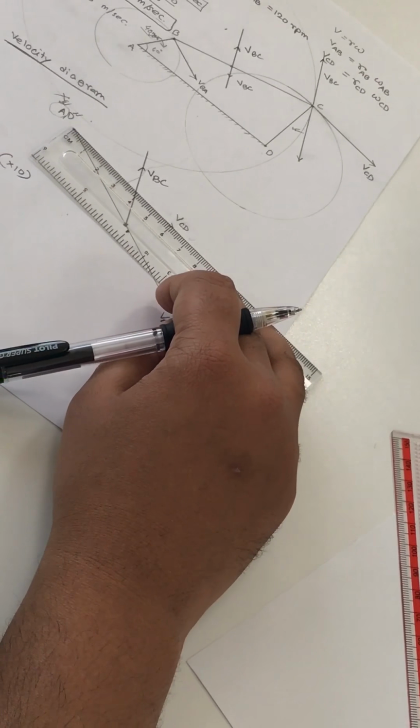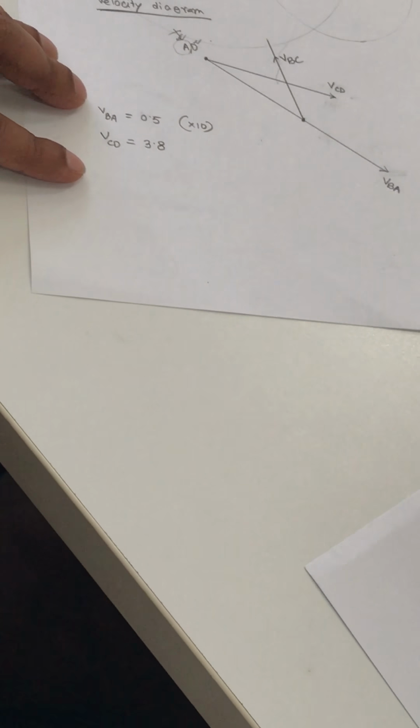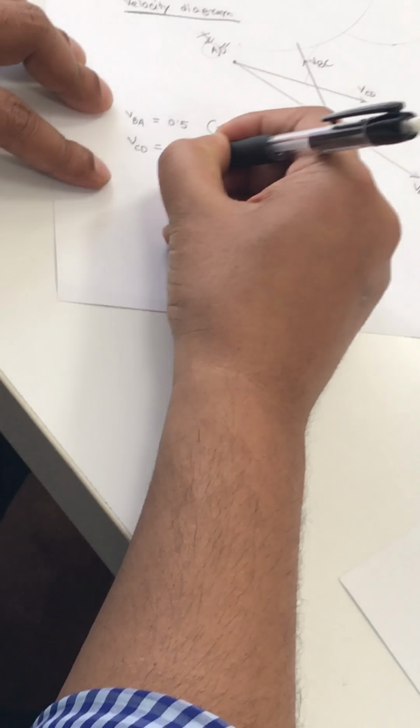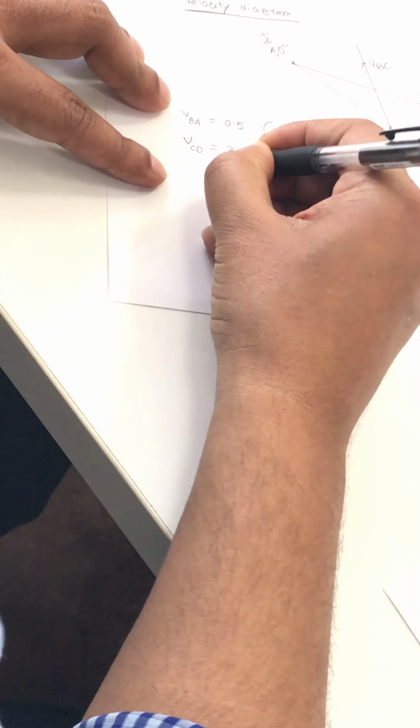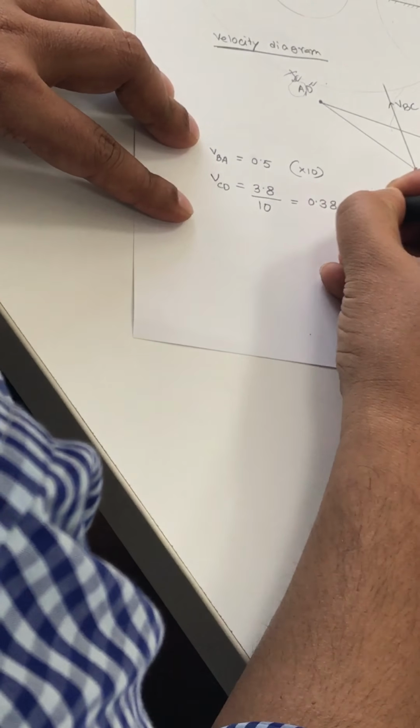So should I multiply or divide? Divide, because I already took a scale of 10. So I have to divide by 10. So I'm going to get 0.38 meter per second. This is my answer.